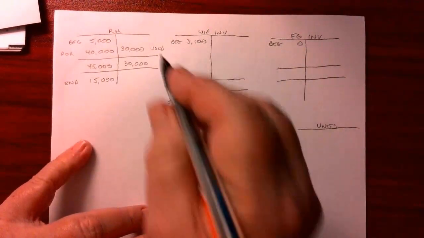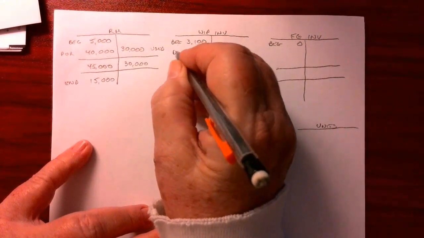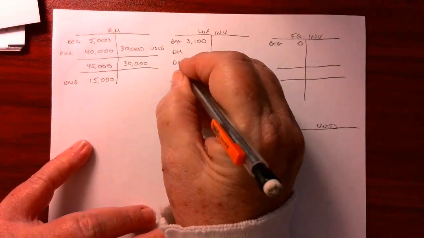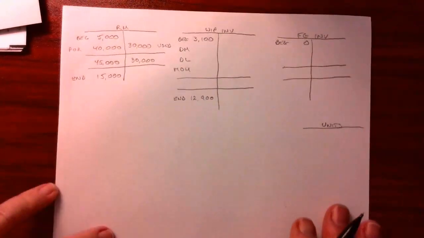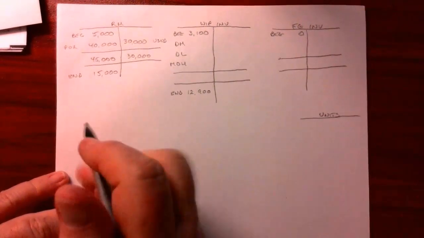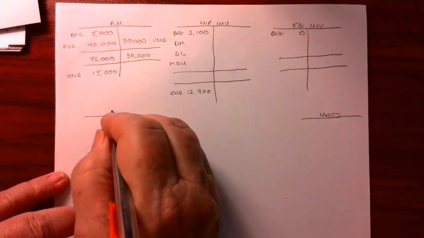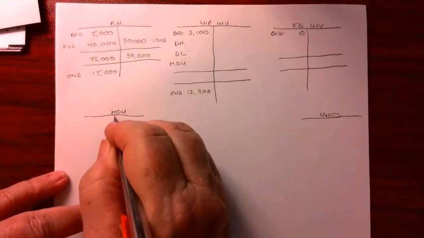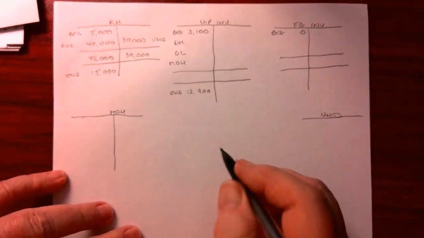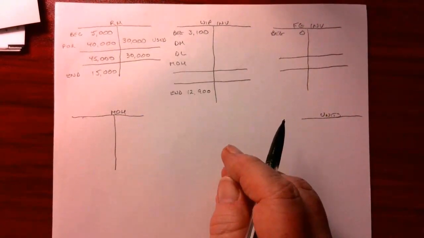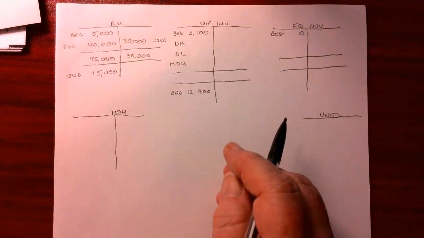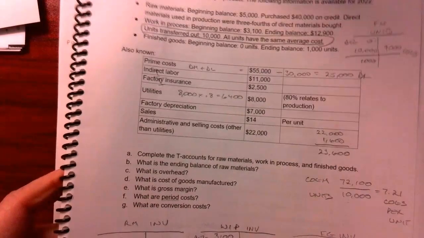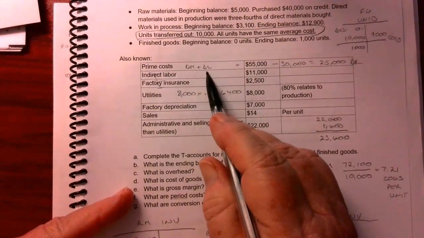But back to work in process: once you've got your beginning balance in, you want to put in direct materials, direct labor, and manufacturing overhead. Put those all in. And for this problem, what else we'll need here is an overhead T account, so let's have an MOH account here for whatever comes in. The first thing they tell us is that the prime costs are 55,000, and that's all we know so far. Prime costs are direct material and direct labor.